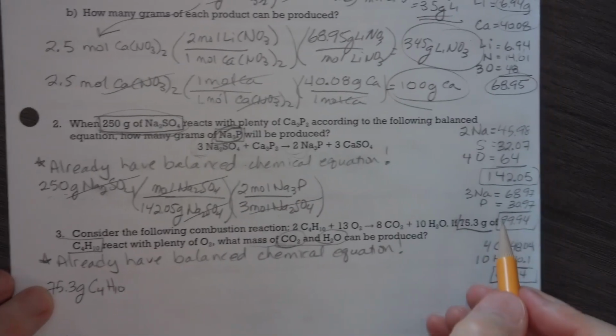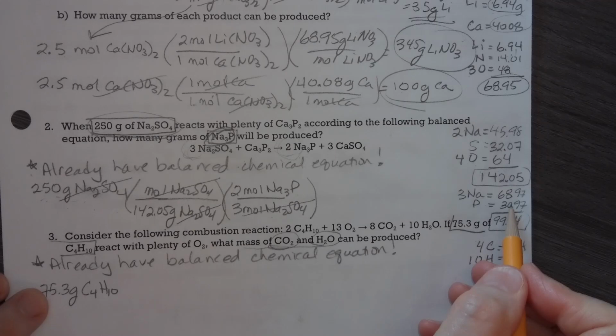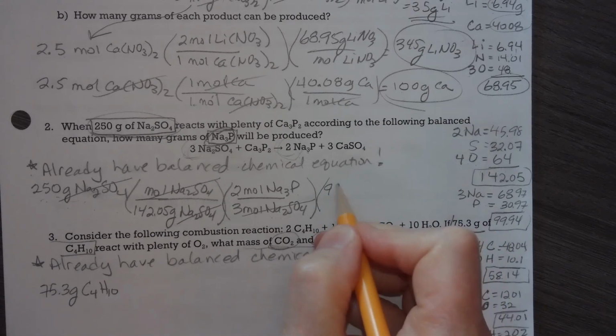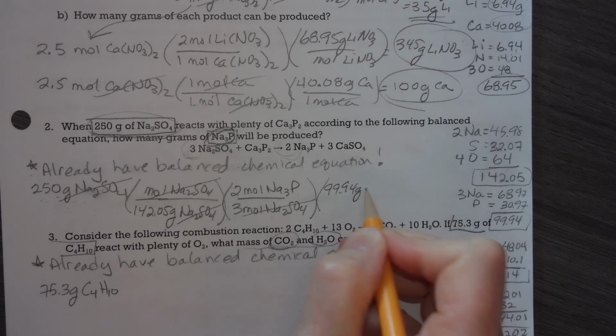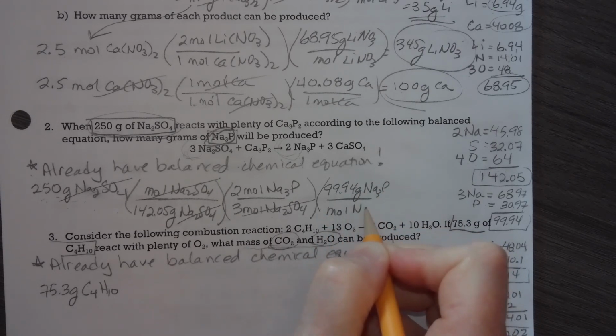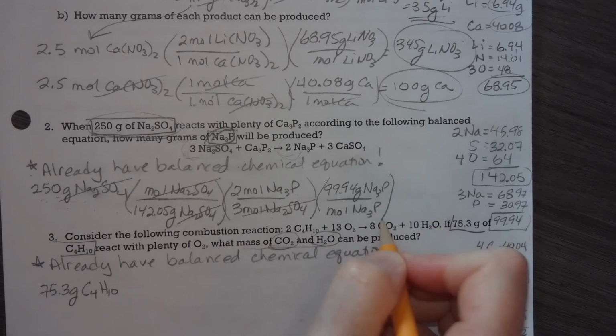Sodium phosphide has 3 sodiums, which is 68.97. Again, it's 22.99 on the periodic table. And phosphorus is 30.97. Add those together. It's 99.94 grams of sodium phosphide for every mole of sodium phosphide. Very important that you're showing units.